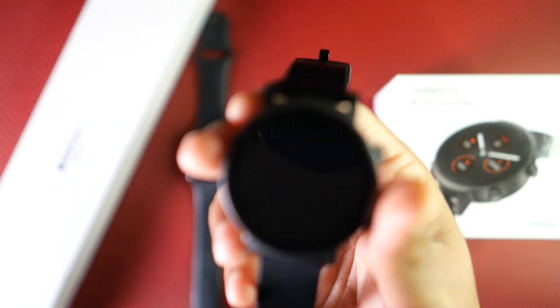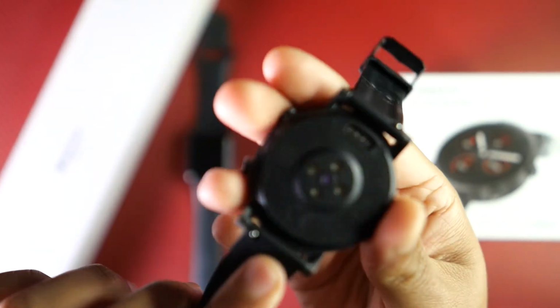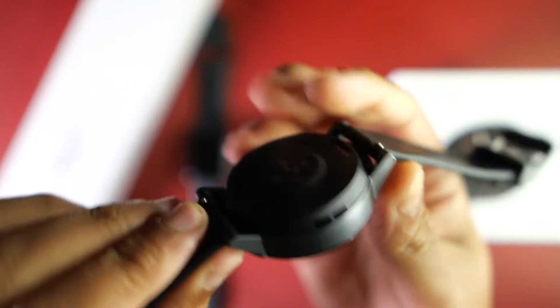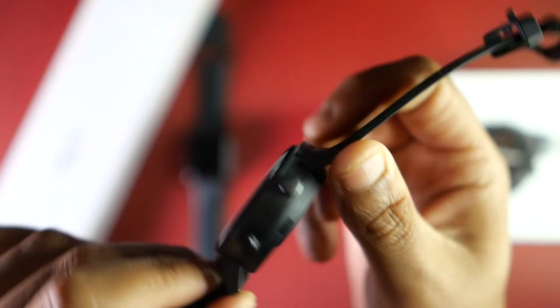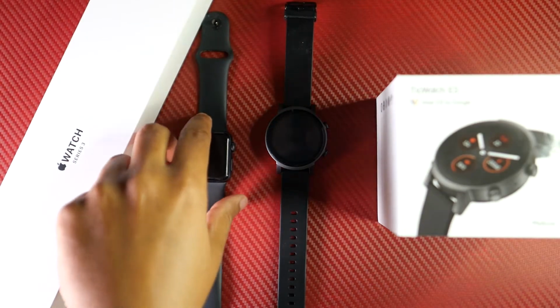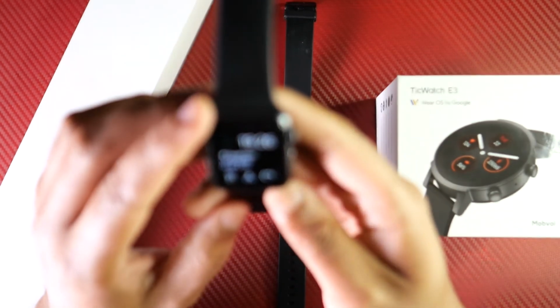It's more about the software. So the Apple Watch 3, and then you have the TicWatch, which is much bigger, thicker, and has a round design.